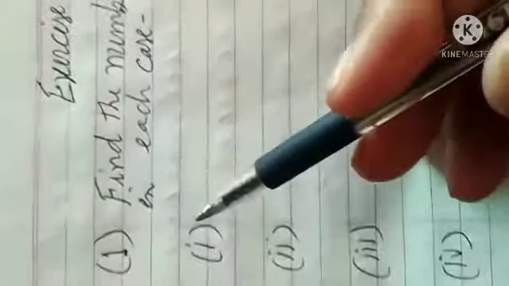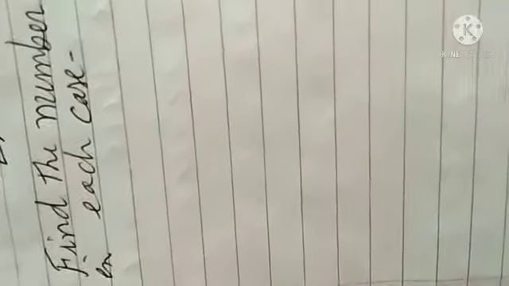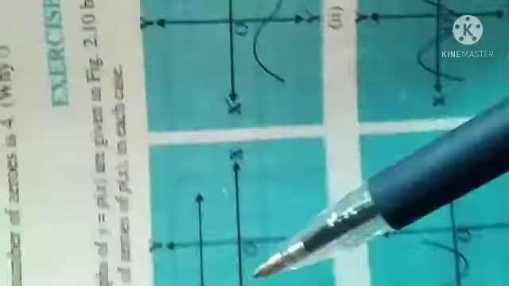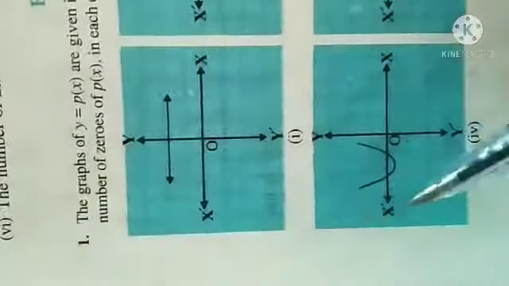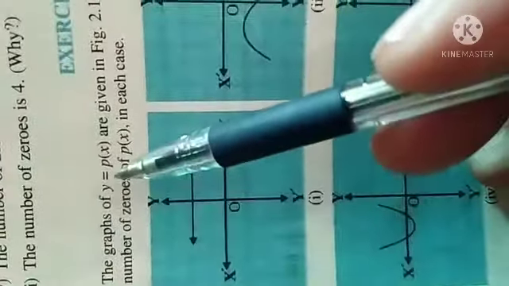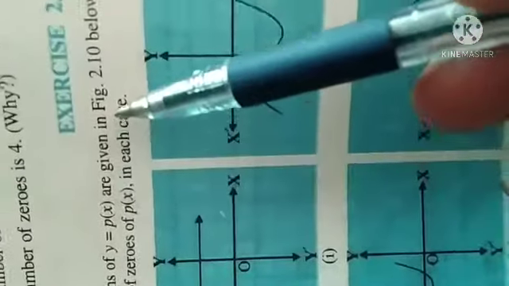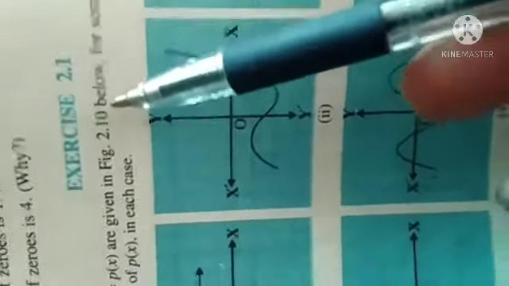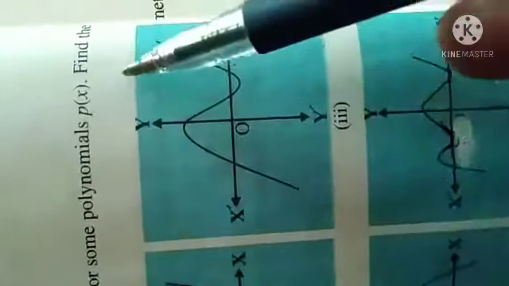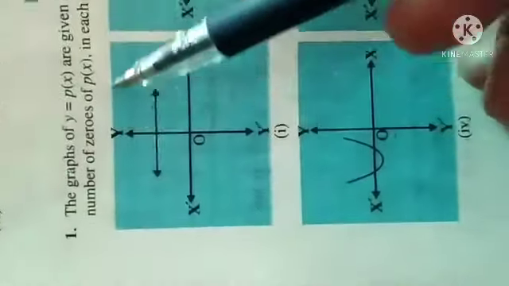This is very easy, nothing in this exercise. Here I am taking the exercise for you. In this 2.1, students try to see. Here we have to find the zeros, meaning we should write down the number of zeros. Exercise 2.1, Question 1, it has only one question. The graphs of y equals p(x) are given in the figures below. For the polynomial p(x), find the number of zeros.